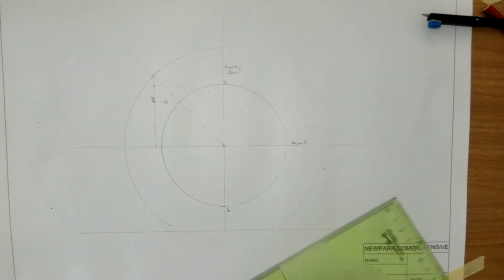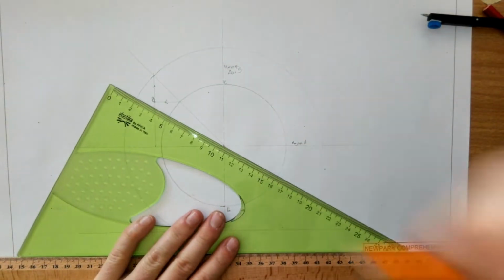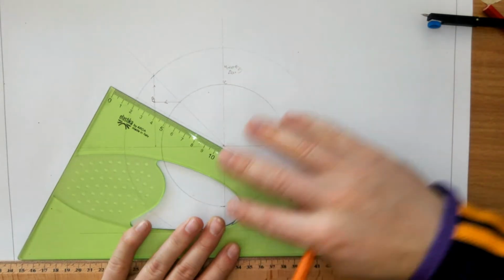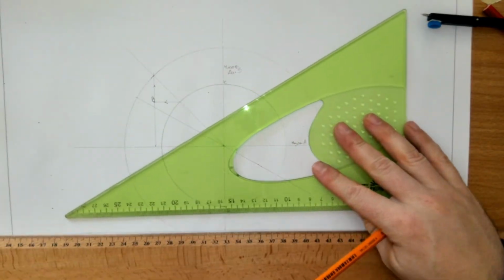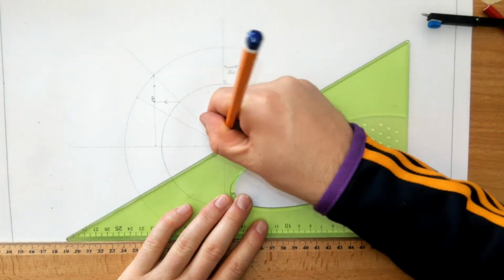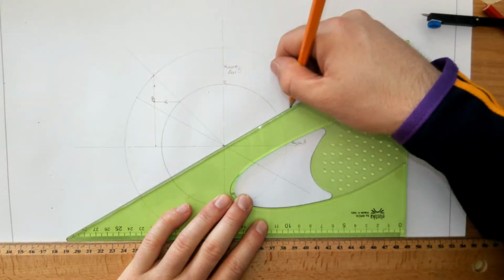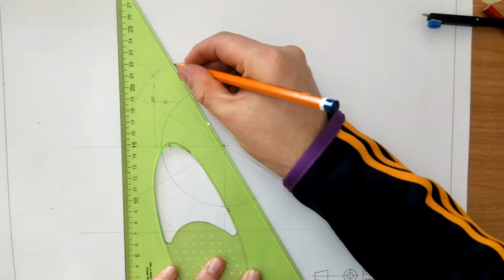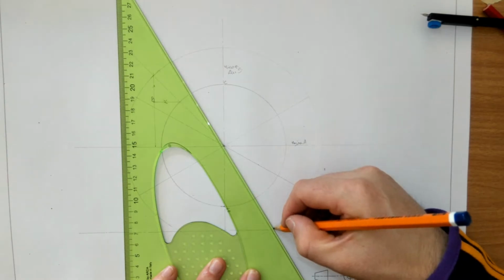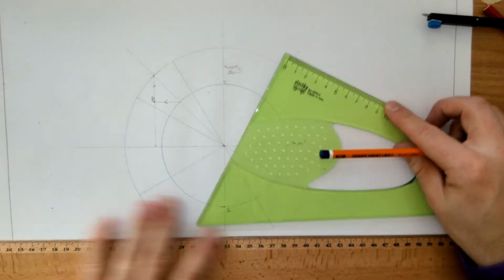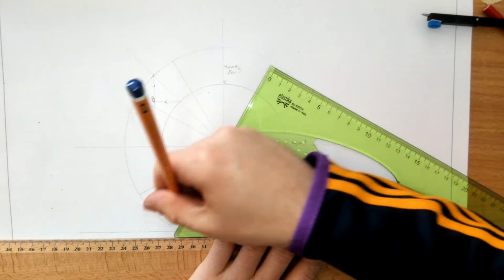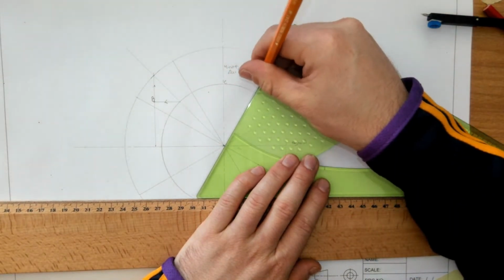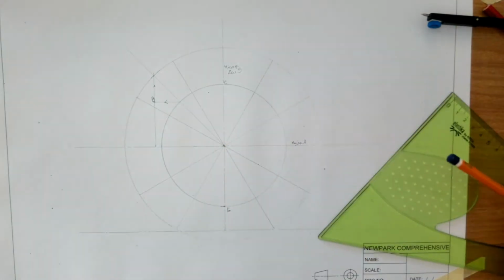Now I'm going to divide the whole circle into 30-degree divisions.